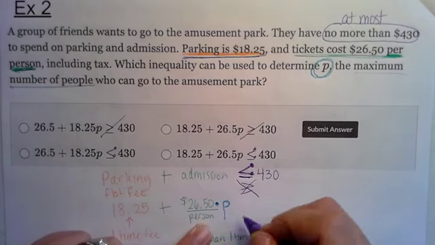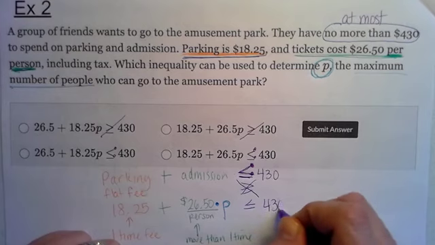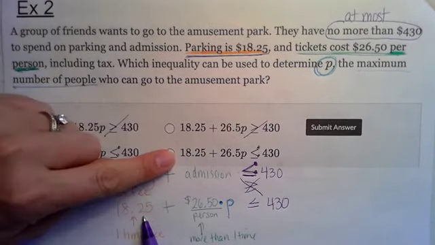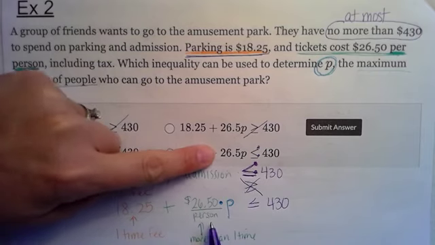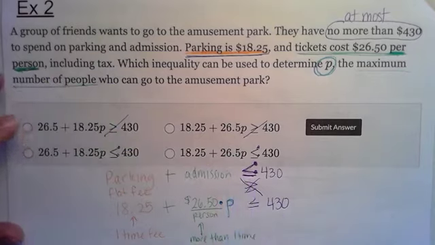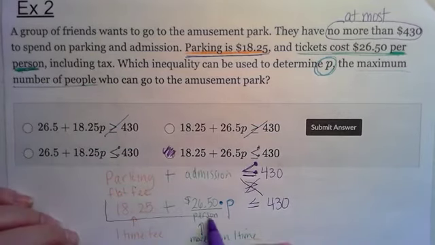And that's going to give us our equation, and that's pretty easy to figure out, I think. So there is our one-time $18.25 and our $26.50 times P, times the number of people. So this is our answer right here. And this is a great way to think about it.